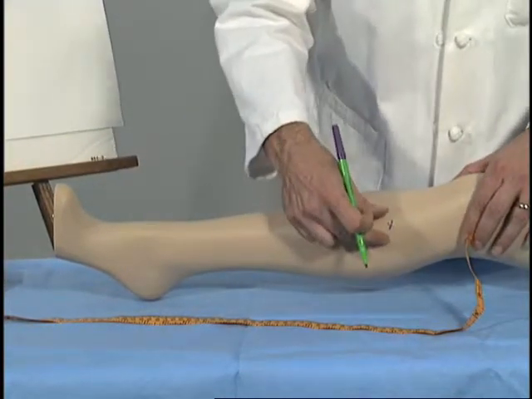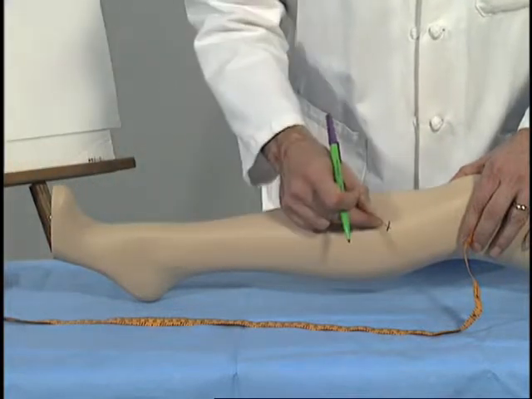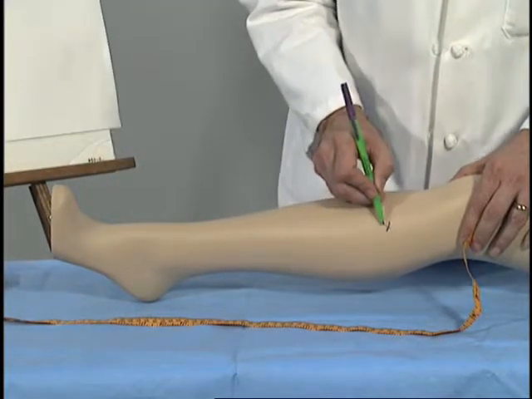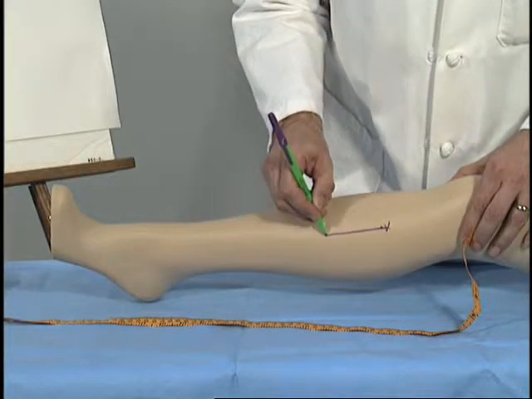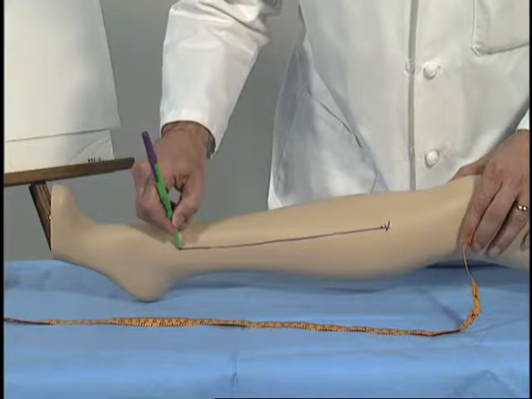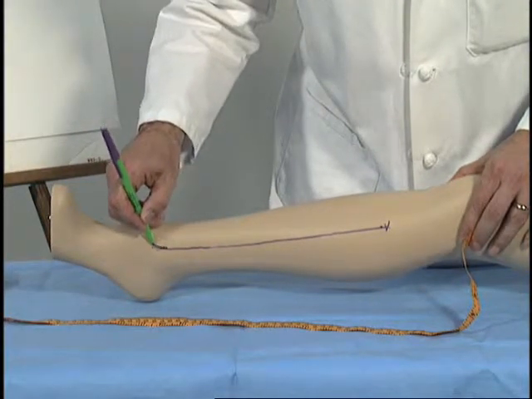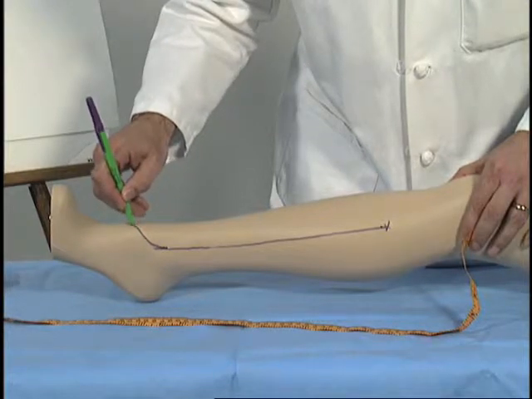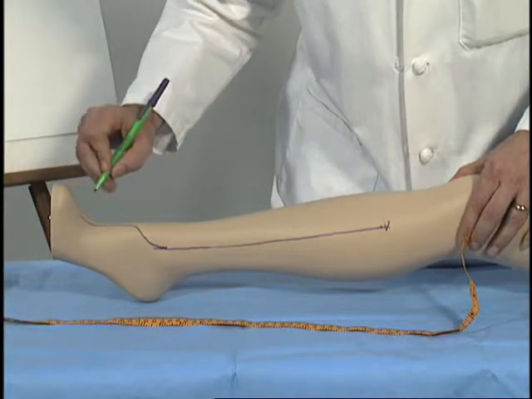We'll then move along the anterior tibial compartment, centered in the middle of the compartment, which typically very nicely overlies the anterior tibial artery. We'll bring this line down to the ankle, where we'll cross along the course of the dorsalis pedis artery and extend down onto the forefoot.